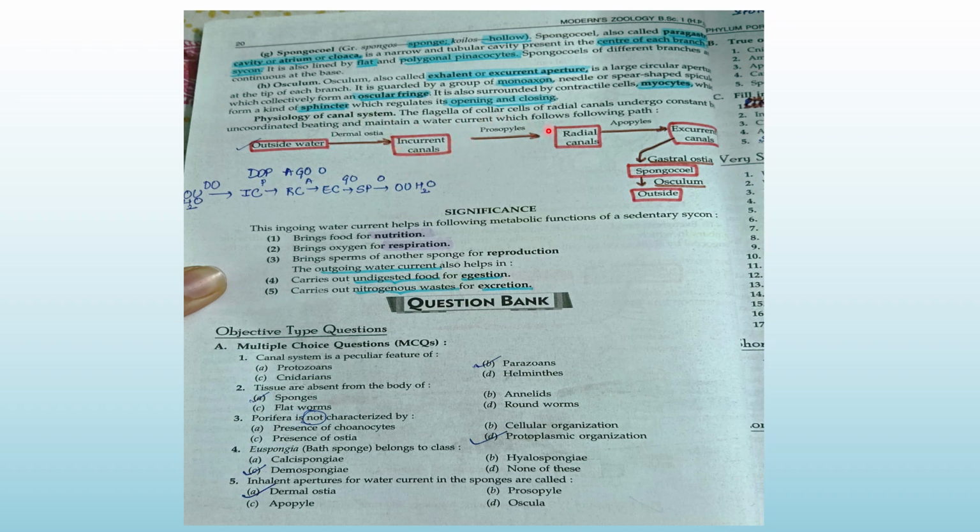Then through the prosopyles it is regulated through the radial canals. Then through the apopyles it passes through the excurrent canals. Then the water reaches the spongiocoel through the gastral ostia and finally goes outside through the osculum. Starting from the dermal ostia to ending at the osculum.